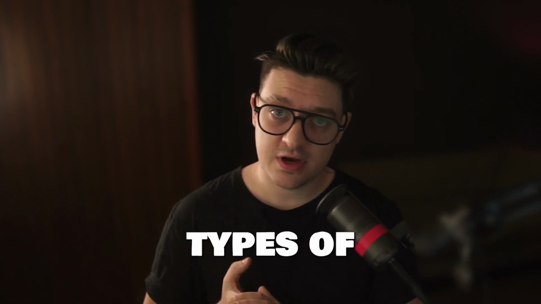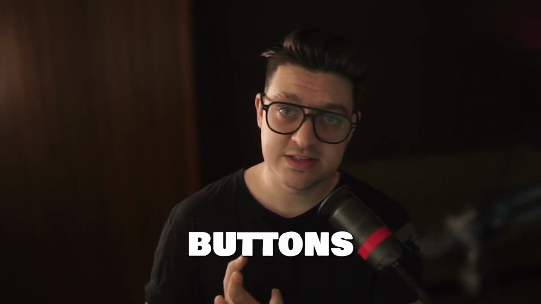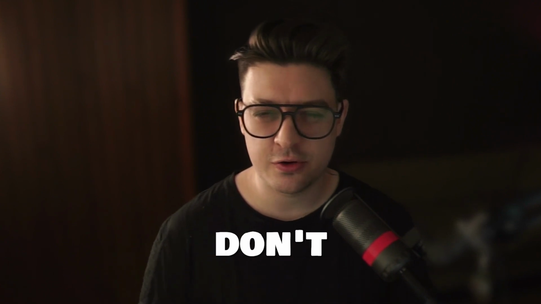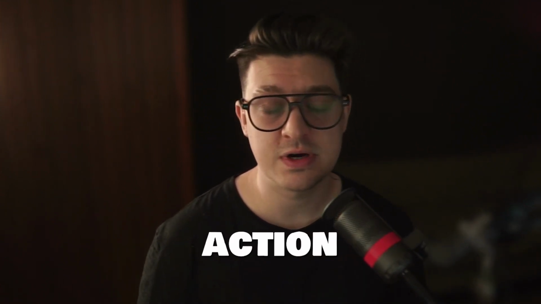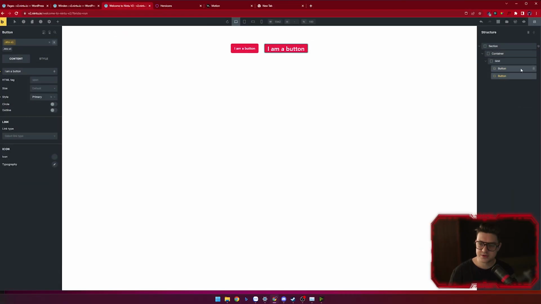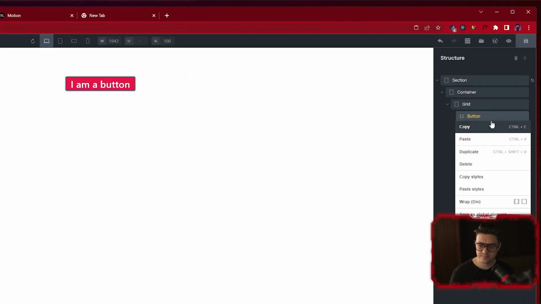Now, the 2 other types of buttons that come pre-configured with Nintu are your secondary buttons and your tertiary buttons. And these are really buttons that you would have laid out around your page that you don't really want to be a primary call to action, not drawing too much attention, so the colors are a little bit more muted. So we're going to get rid of our buttons that we have here.